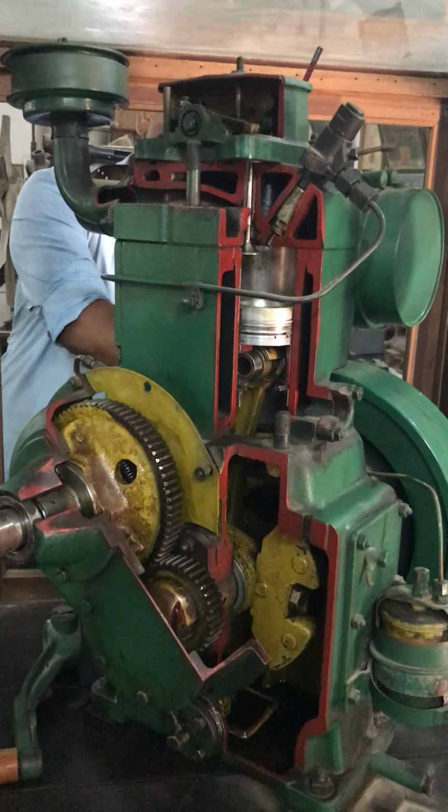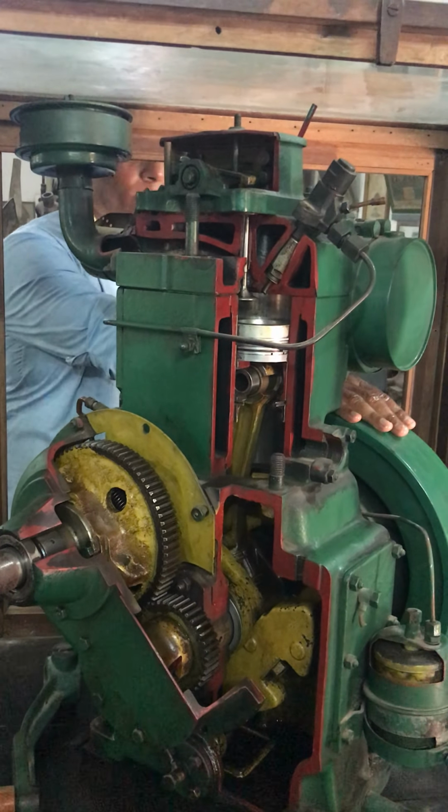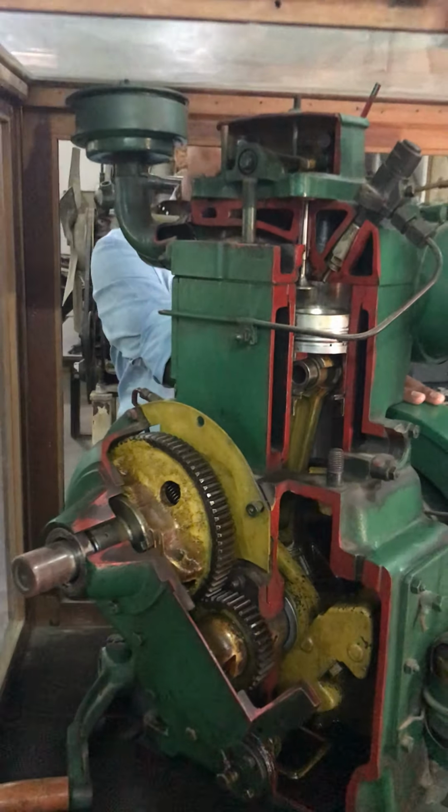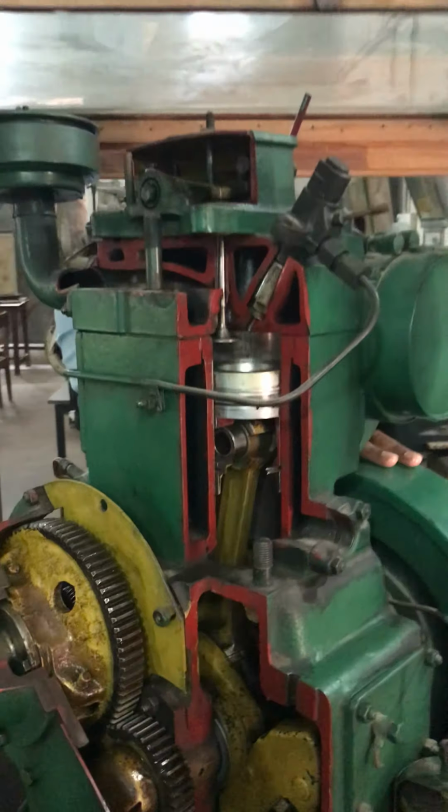Very good morning. Today we will be explaining the Kirloskar engine, which is basically a four-stroke diesel engine, and we can see the main parts.